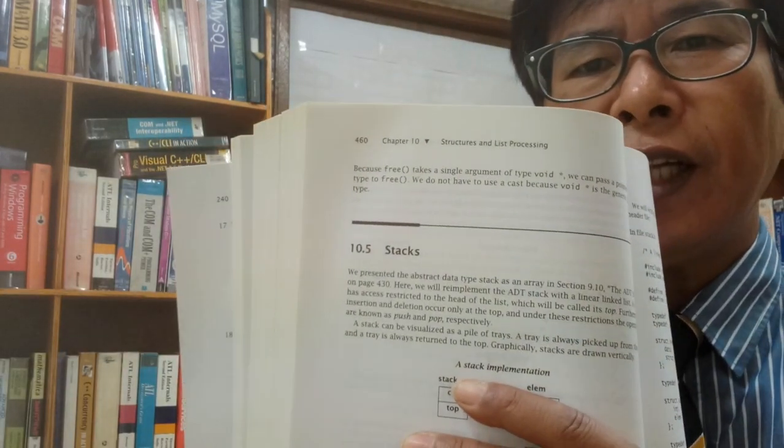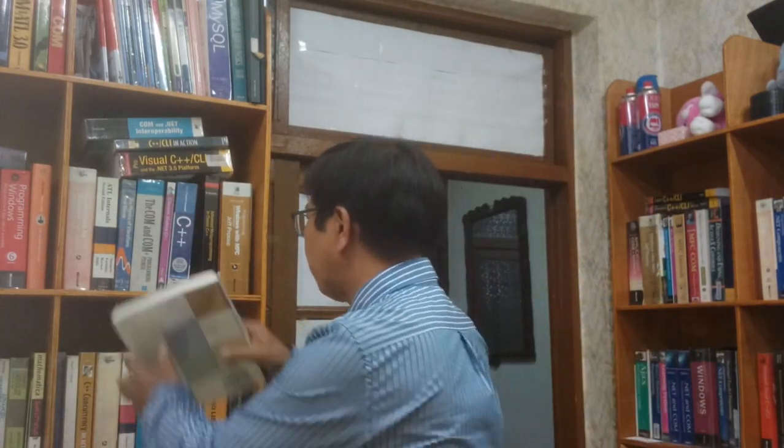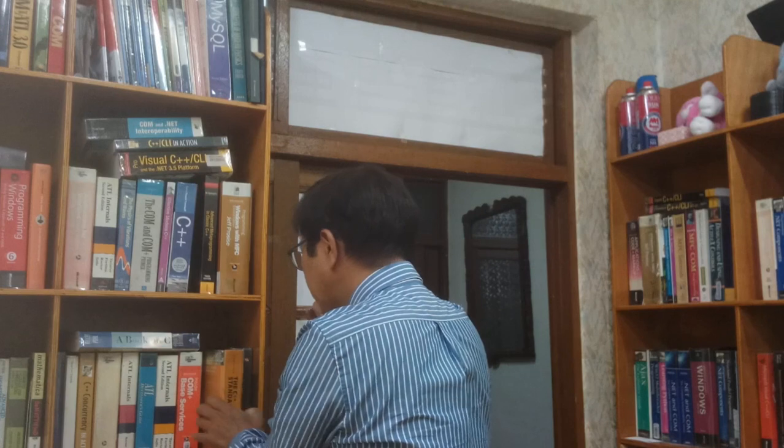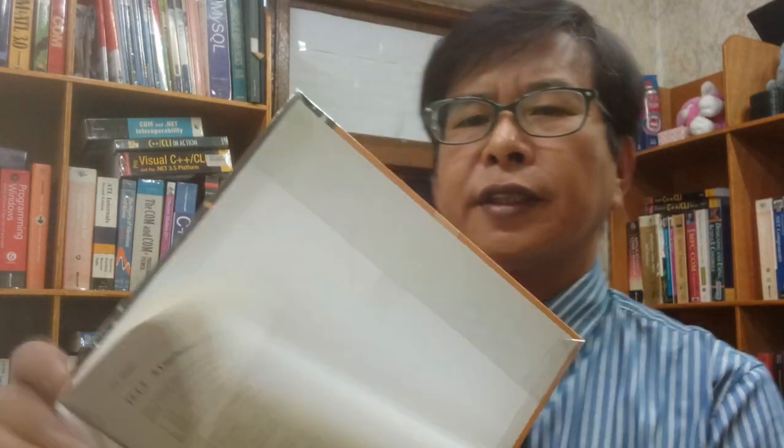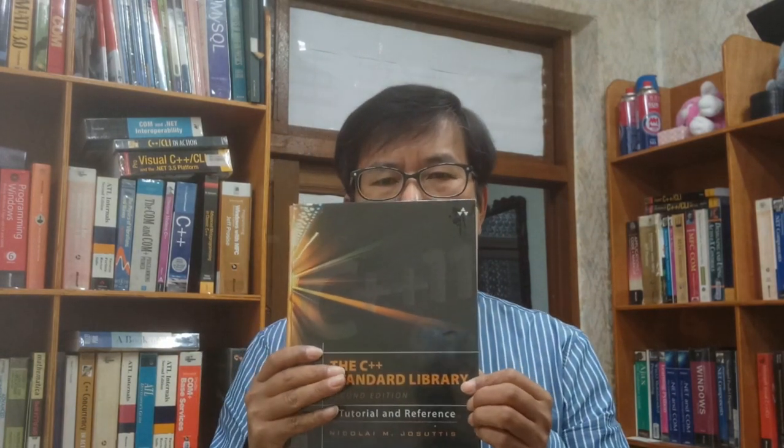In this book, on page 460, you can find a detailed explanation about stack implementation. However, in this session of video, we are going to use the stack implementation in this book, on page 635. We are going to use stack implementation based on this book.